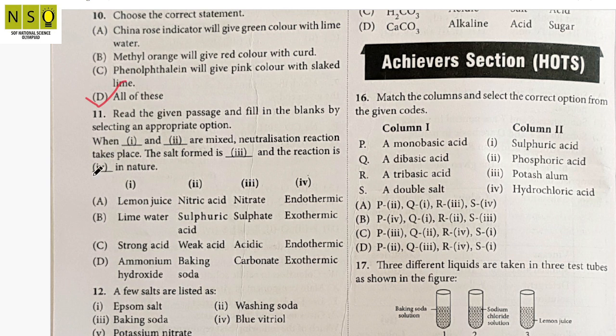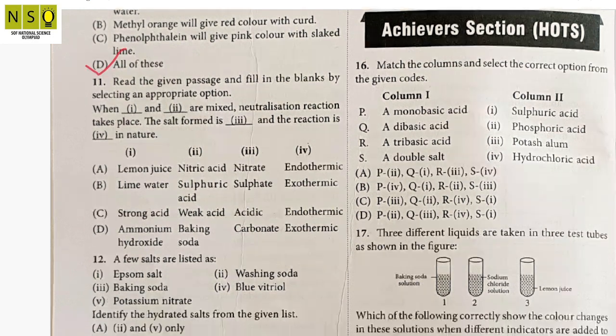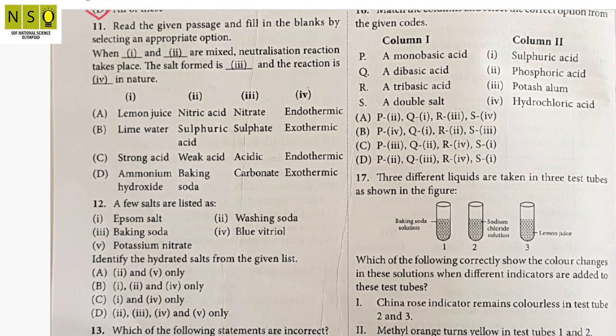Okay. The 11th question is read the given passage and fill in the blanks by selecting an appropriate option. Passage is when dash and dash are mixed, neutralization reaction takes place. The salt formed is dash and the reaction is dash in nature. Okay. So we have to fill all these four blanks.